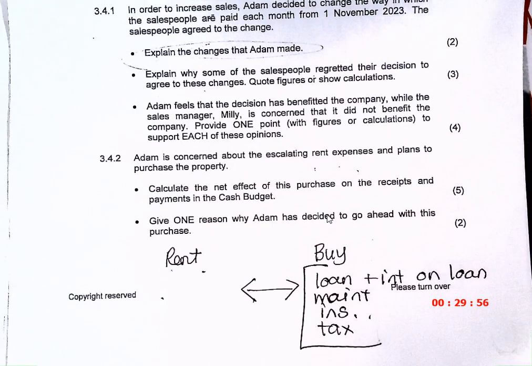Who can think why? Why would a company rather rent than buy maybe? What is good for them in it, except that they don't have to do the maintenance and all of that? Less liability. Yeah, less liability with the loan, but that's not the main reason.